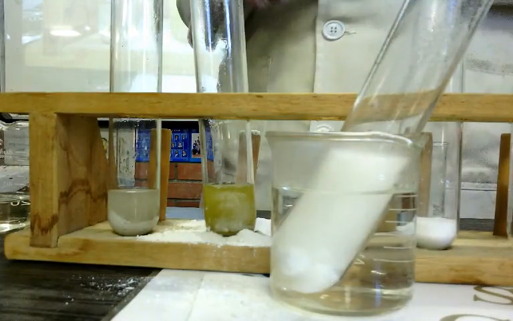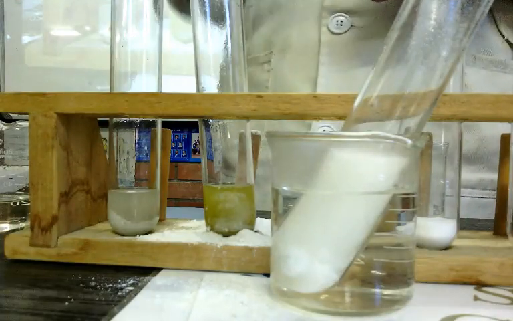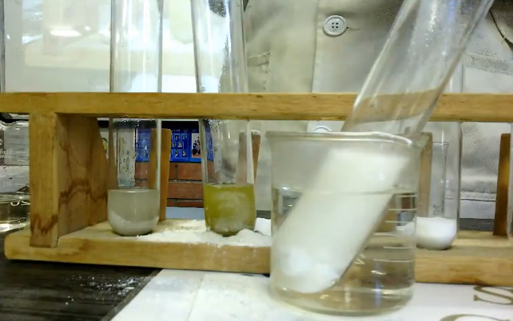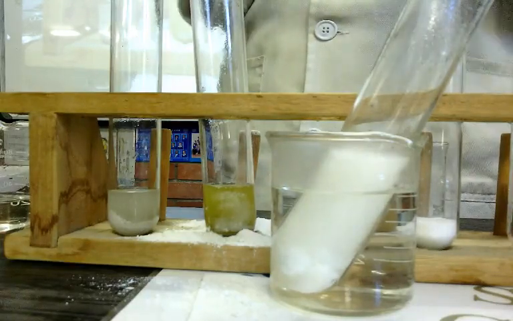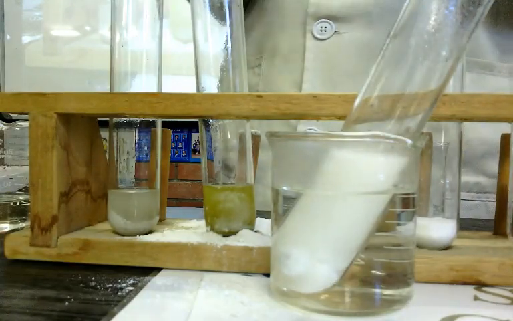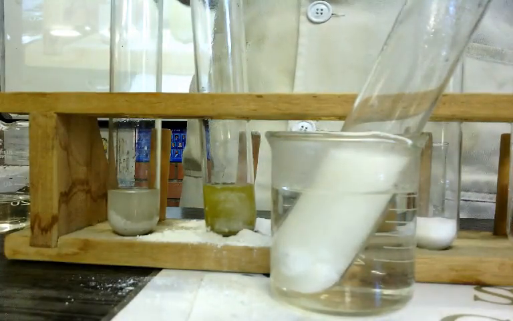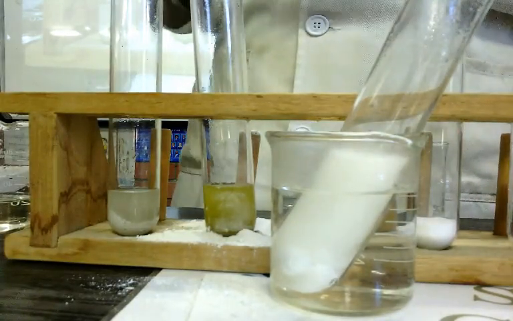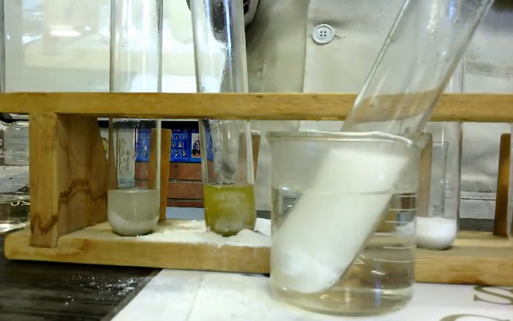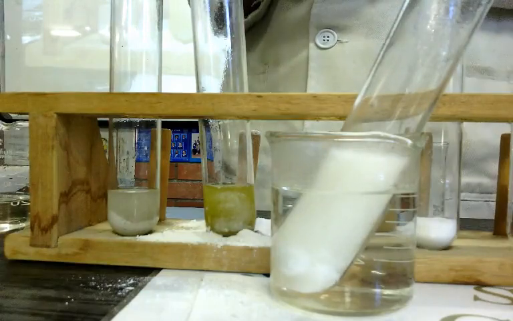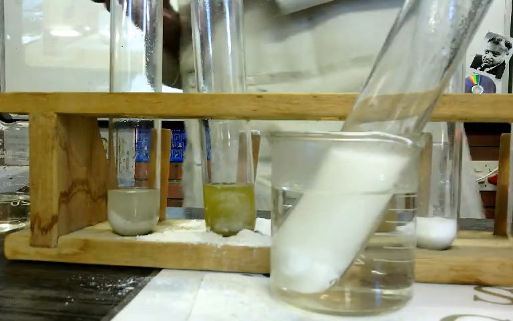Now there's a reason why I used the same chemicals, the hydrochloric acid and the calcium carbonate. There's a reason why I use it, because those particles have a specific nature. Okay, so the fourth factor that affects the rate of a reaction is the nature of the reacting substances.